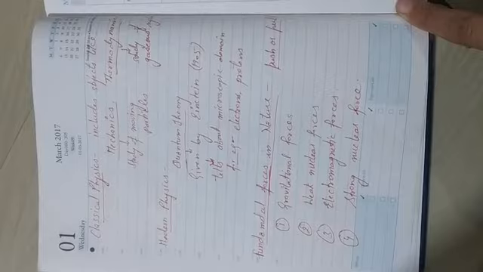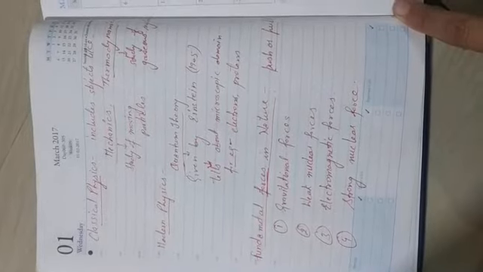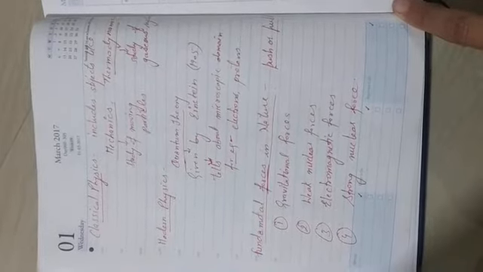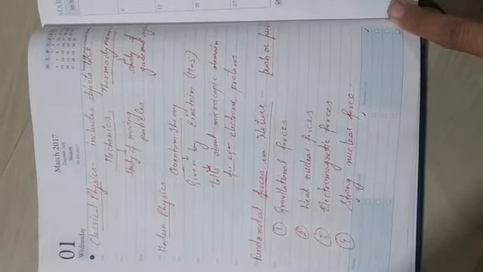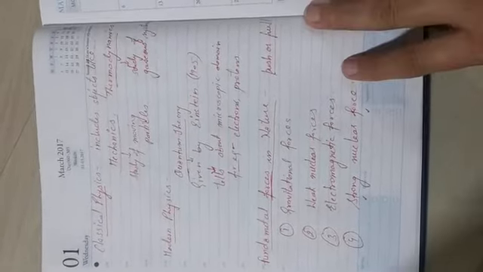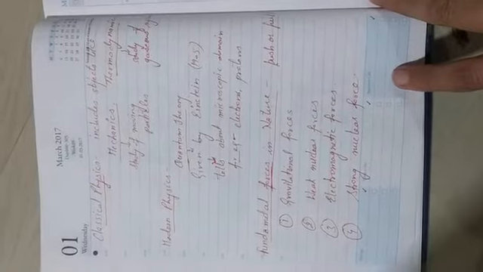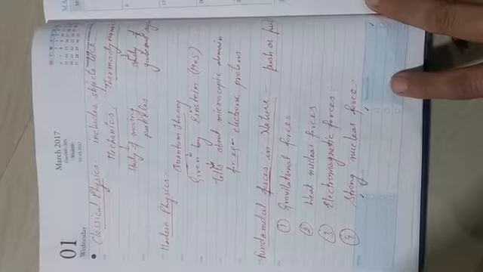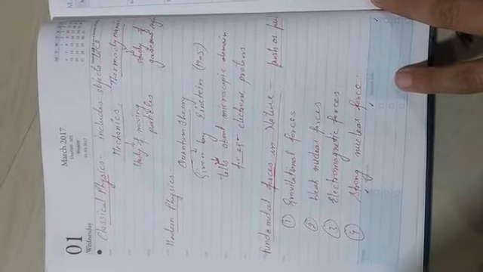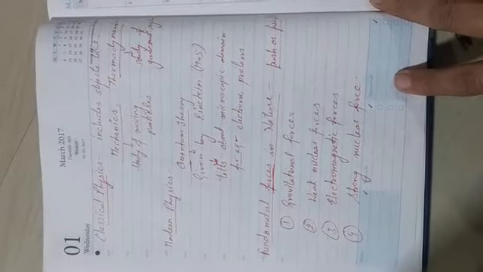What is classical physics? Classical physics is the physics in which we study the motion of objects which we can see, objects moving on the road, like vehicles. There we talk about distance, velocity, speed, acceleration. Our study of that type of object is included in classical physics.